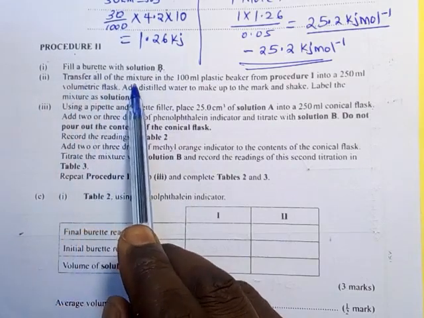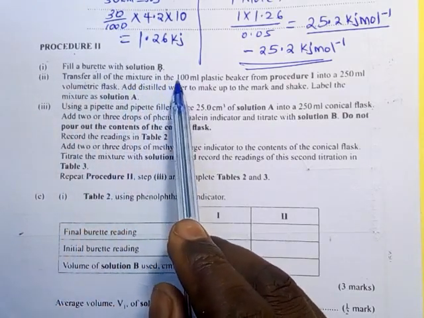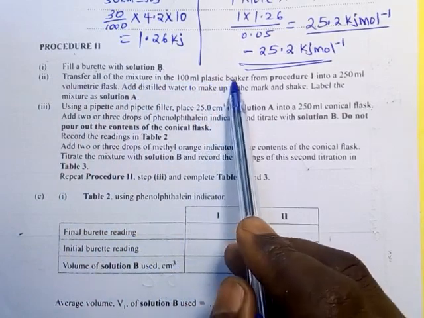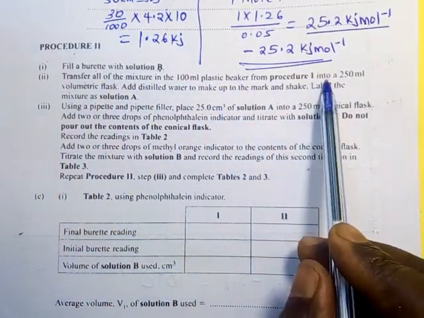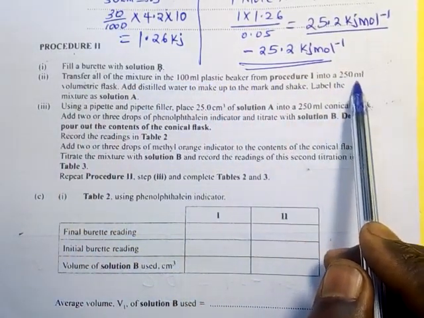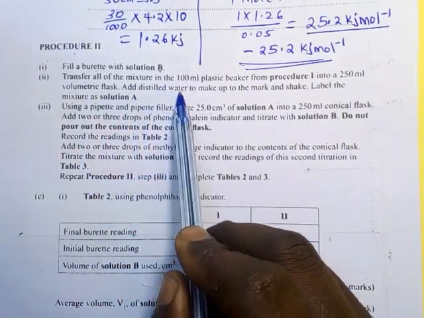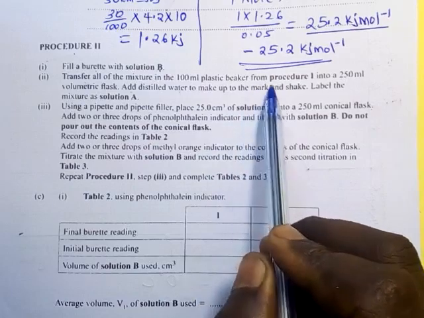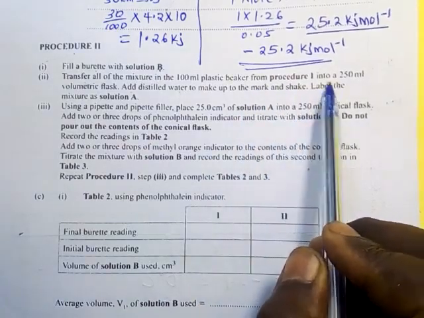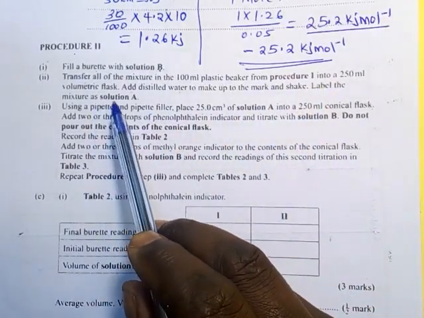Transfer all this mixture in the 100 plastic beaker from procedure 1 into a 250 ml volumetric flask. Add distilled water to make up to the mark and shake. Label the mixture solution A.